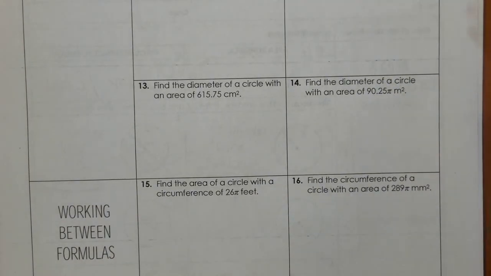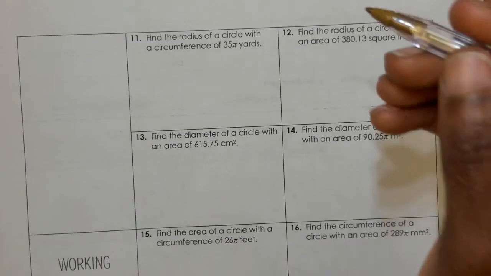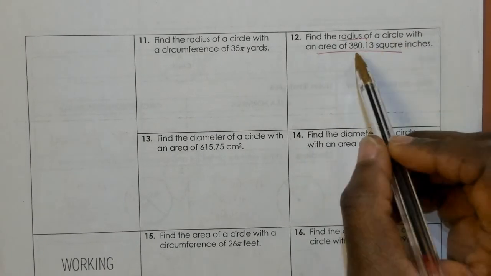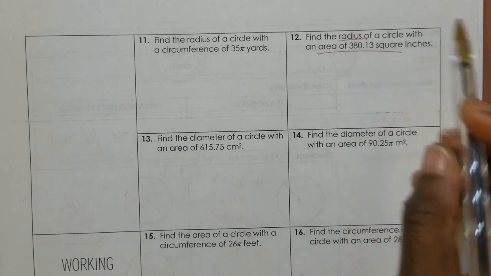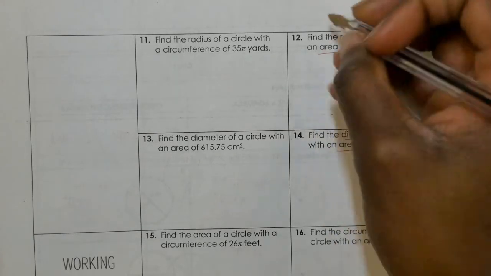A couple more finding the radius from circumference. I'll do area ones. So sometimes they give you the area, and you're looking for the radius. They give you the area to the nearest hundredth. Sometimes they give you the area in terms of pi. So we'll do 12 and 14.